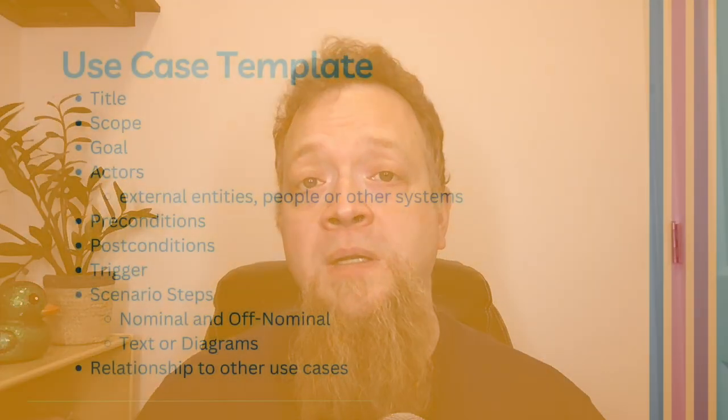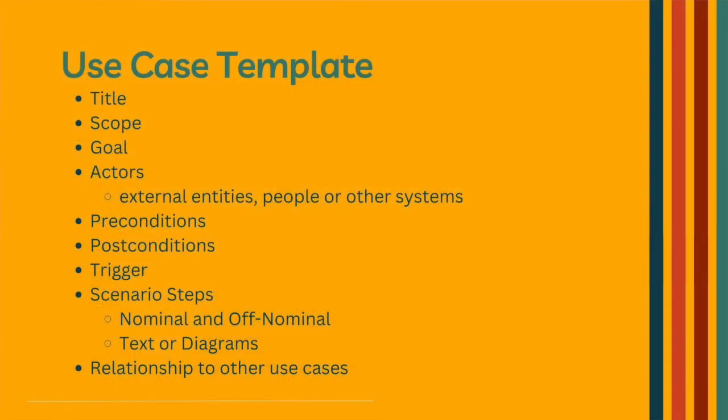So a use case has a title. Associated with that title is the goal of the use case. I mentioned before that a use case is a series of steps, interactions, that achieve a goal. So you want the goal of the use case. The title usually is something shorter than the goal itself.